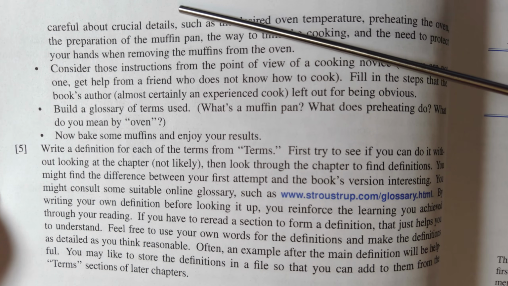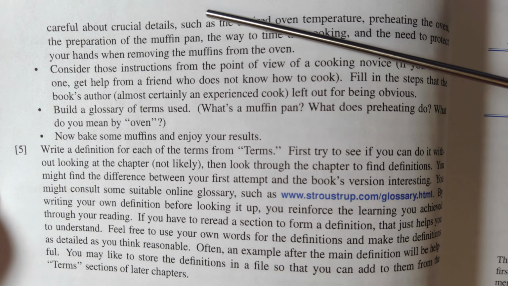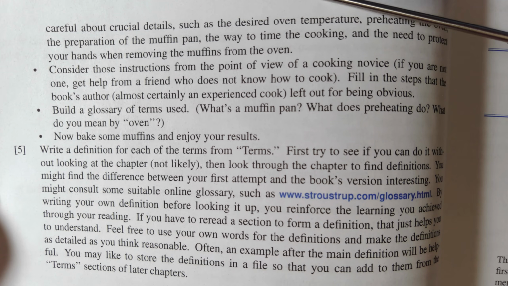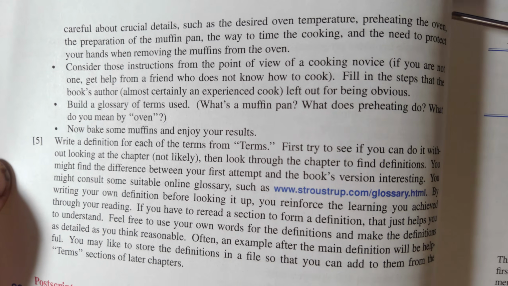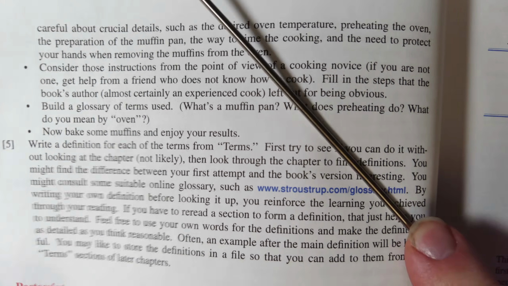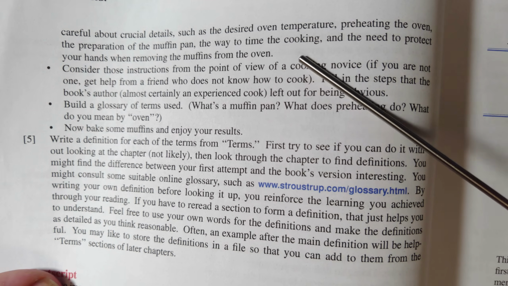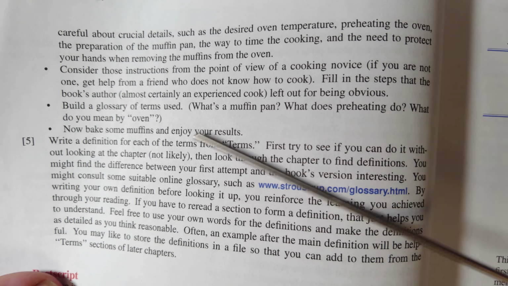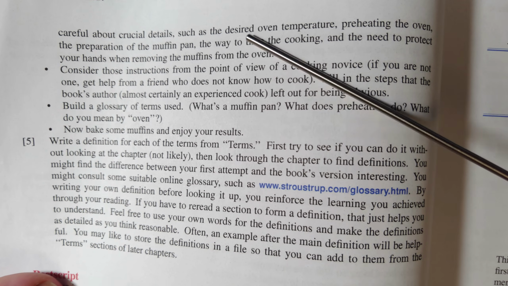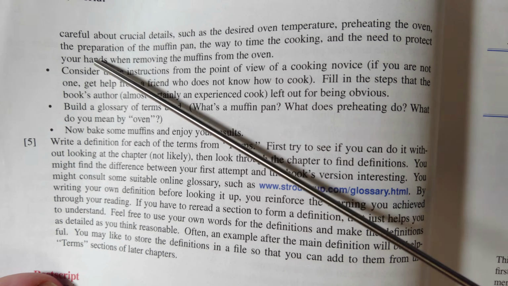Careful about crucial details, such as the desired oven temperature, preheating the oven, the preparation of the muffin pan, the way to time the cooking, and the need to protect your hands while removing the muffins from the oven.